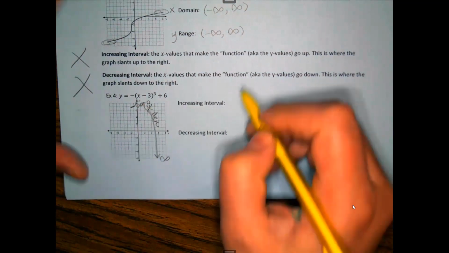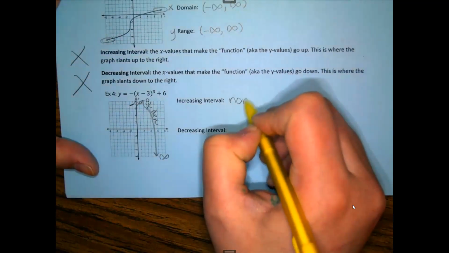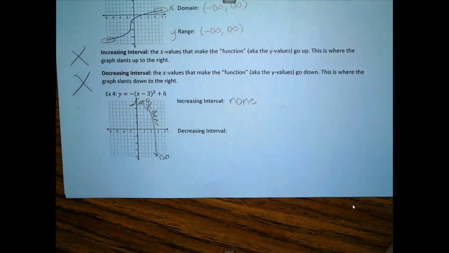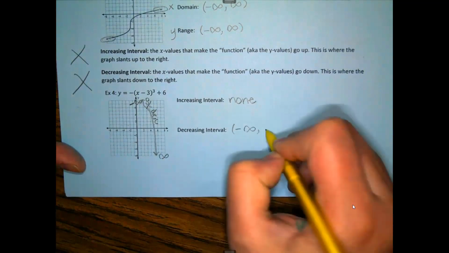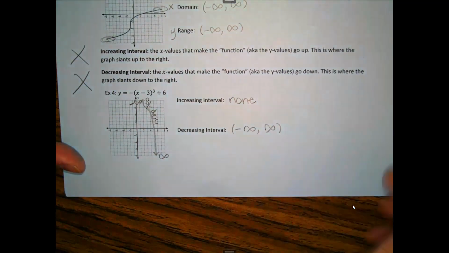So for increasing intervals, I'm going to say none. This graph does not go up at all. Decreasing, it goes down really fast the whole time. So I'm going to say it decreases from -infinity to +infinity. Okay.